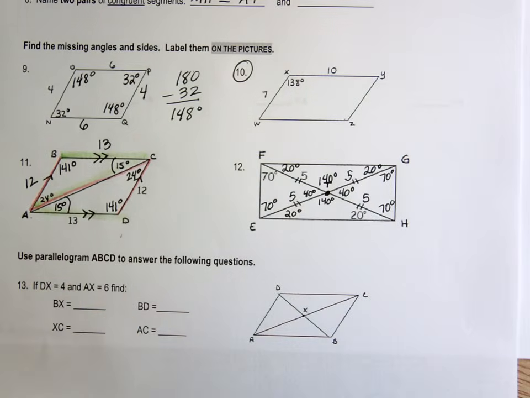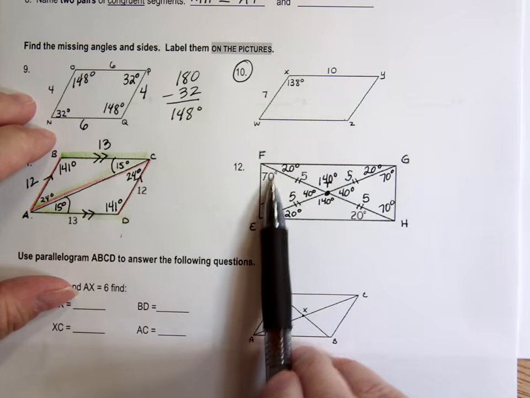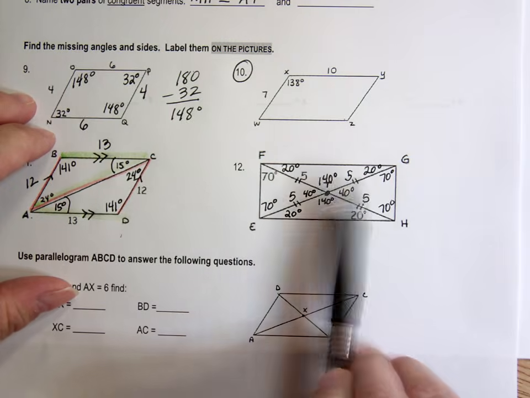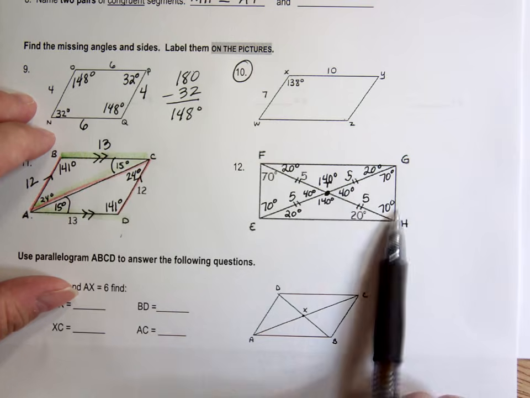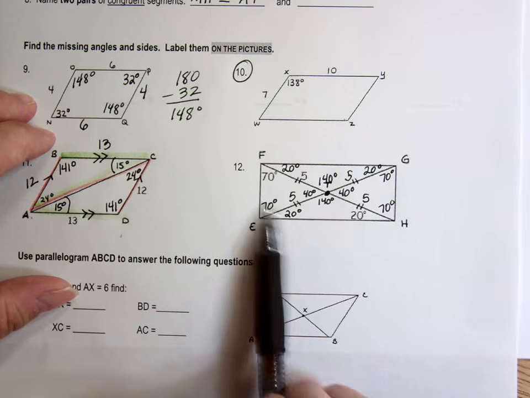We haven't talked about rectangles yet, but the reason I know it's a rectangle, other than by knowing something about the diagonals that we also haven't discussed, is that rectangles have 4 right angles. 70 plus 20 is 90. 20 plus 70 is 90. 20 plus 70 is 90. 70 plus 20 is 90.